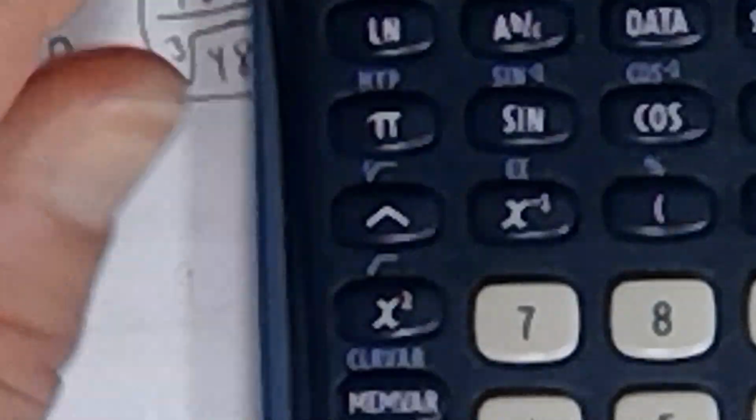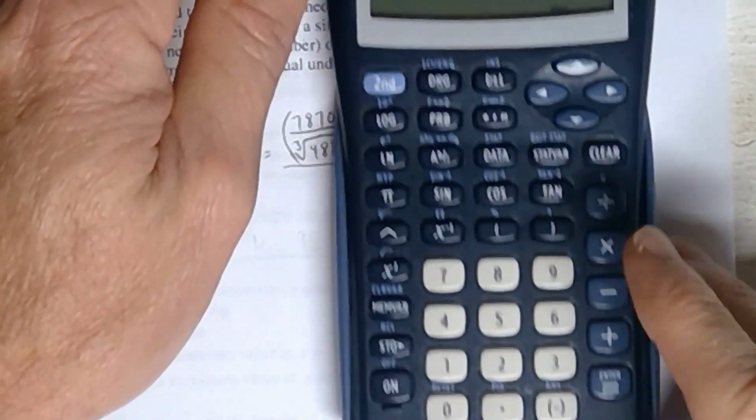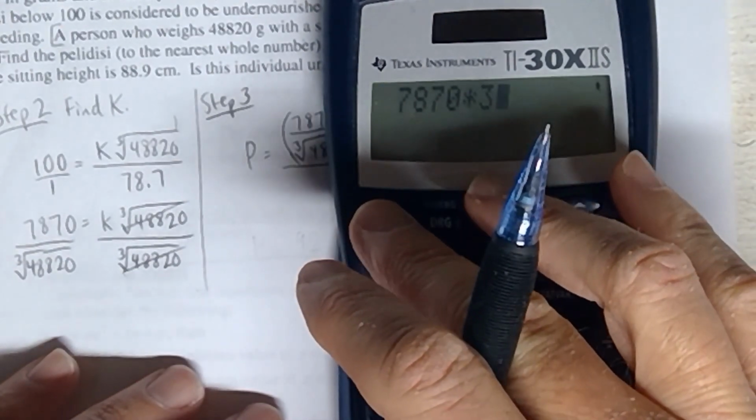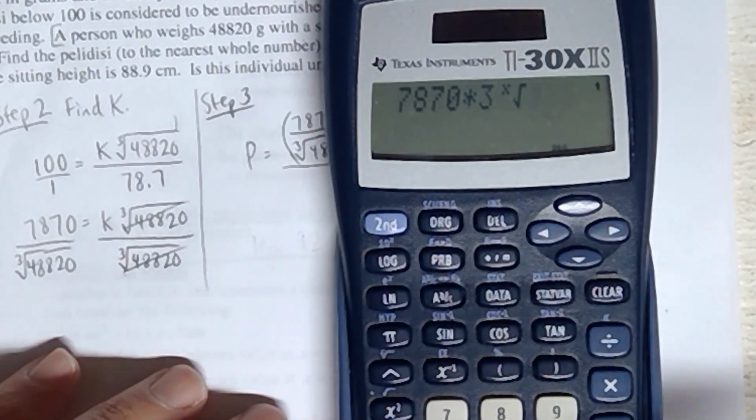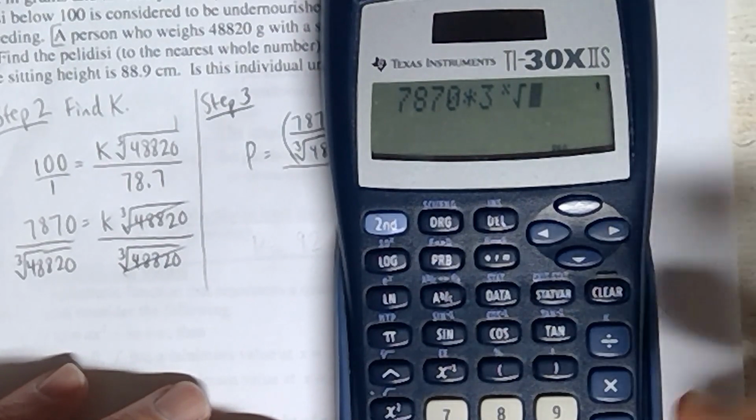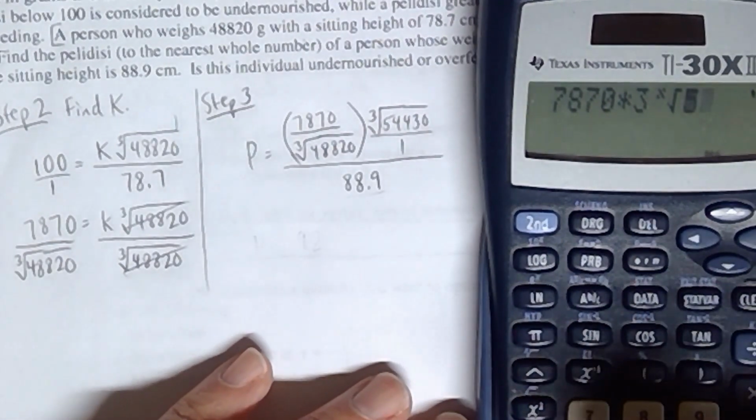So I hit that button, and since it's above the button, I have to activate it by hitting the second key up here, like that, and then that activates it. And then we put 54,430 in there.